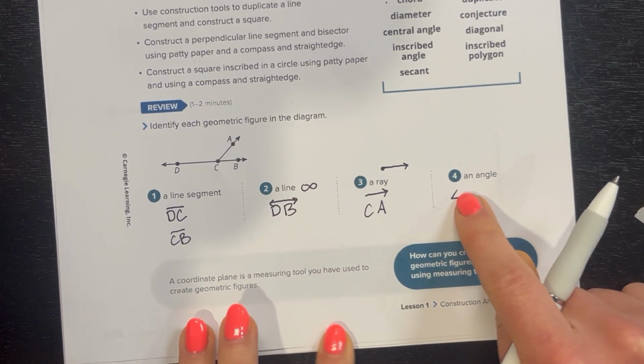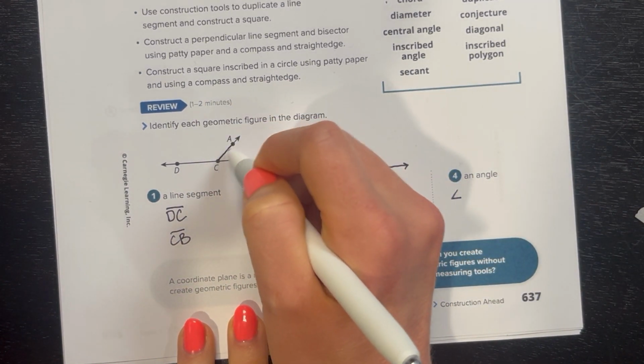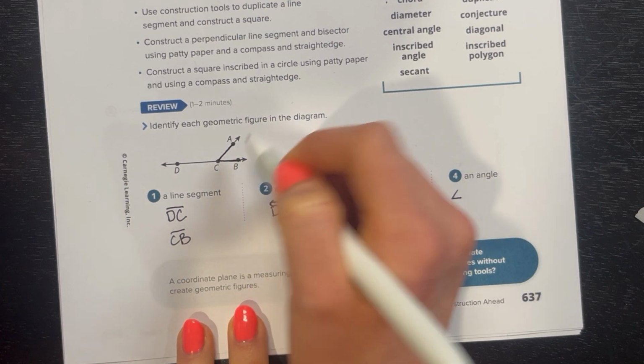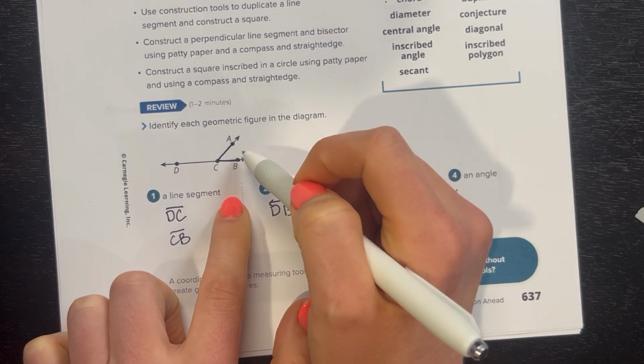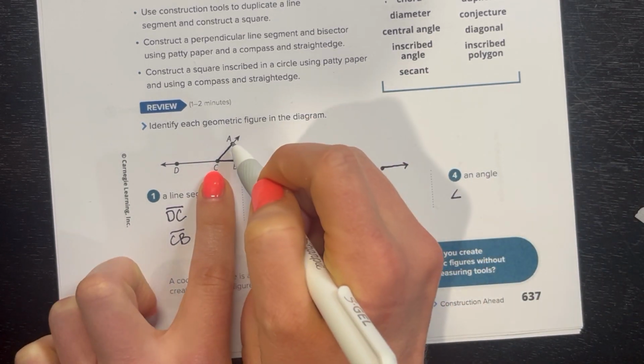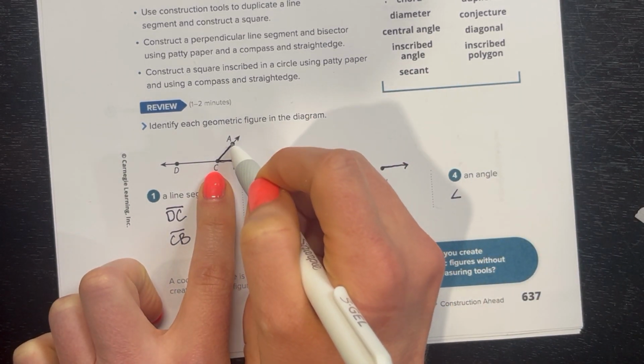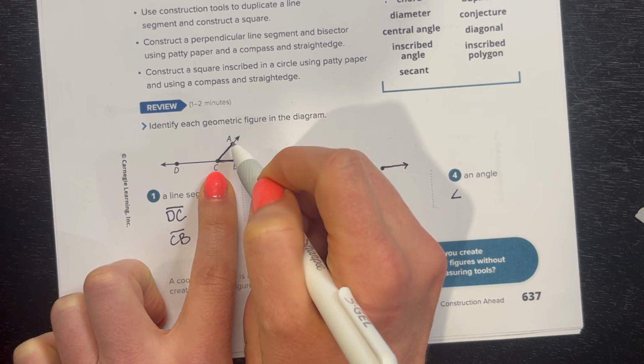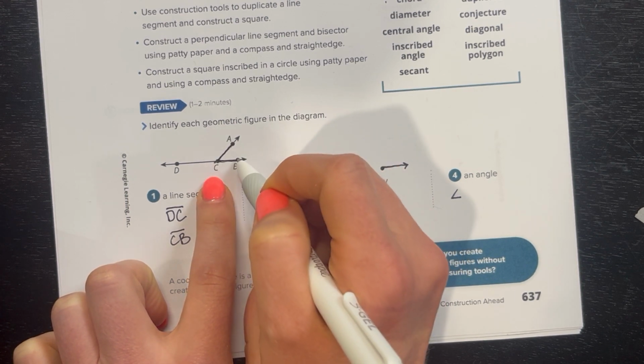So I am going to start with the most obvious angle here and just make sure everyone is familiar with how to write these letters. When we write an angle by its three-letter name, I am going to draw the angle with the letters I use. So I'm going to call this angle ACB.